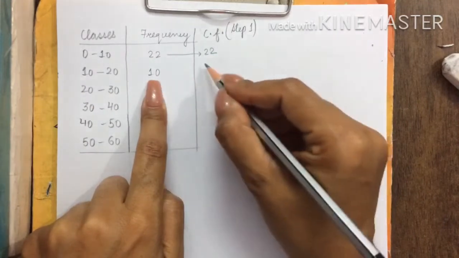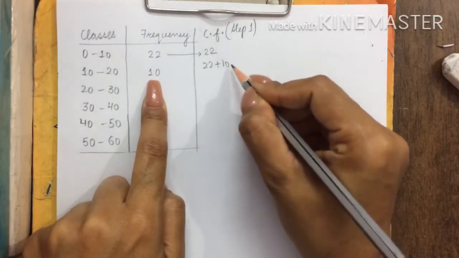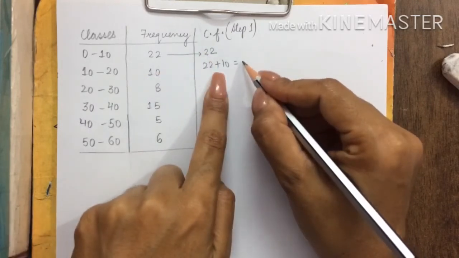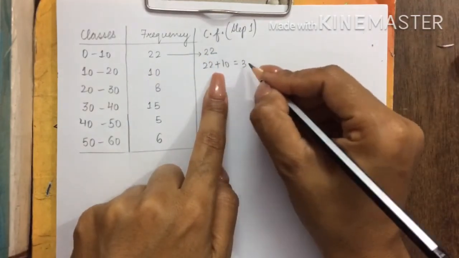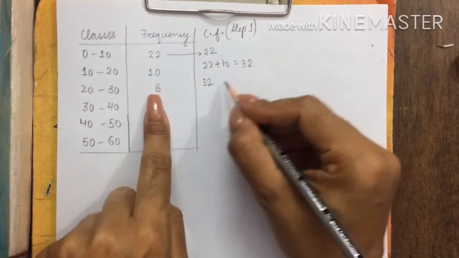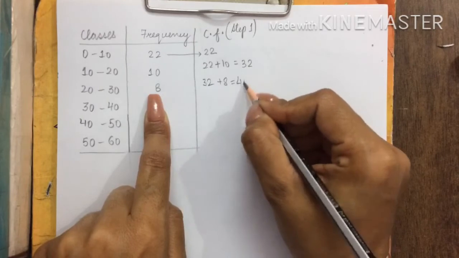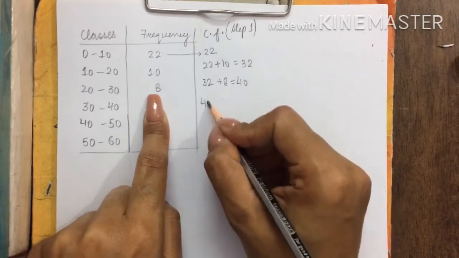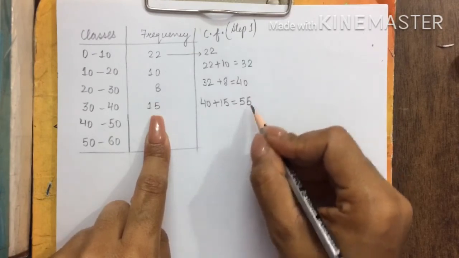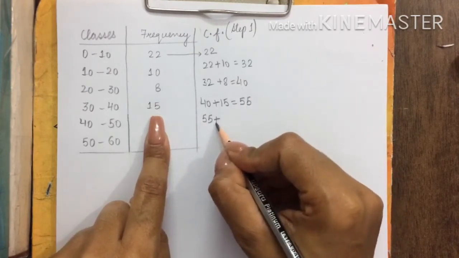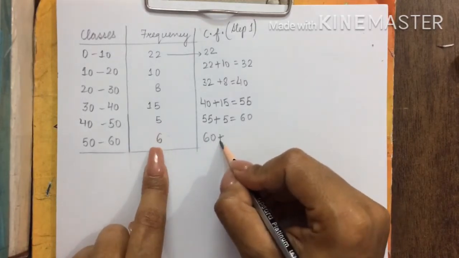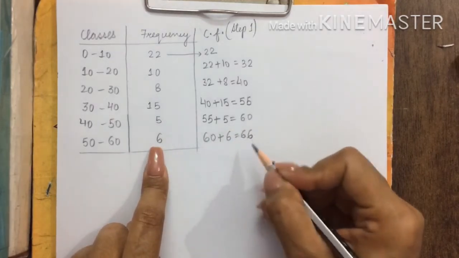So 22 plus 10. You could do this orally or you can write the way I'm writing. So 22 plus 10 gives me 32. Then taking 32 and adding the next frequency 8, this gives me 40. 40 plus the next frequency gives me 55. 55 plus the next frequency 5 gives me 60. 60 plus the next frequency gives me 66.